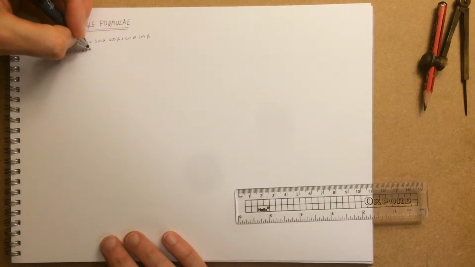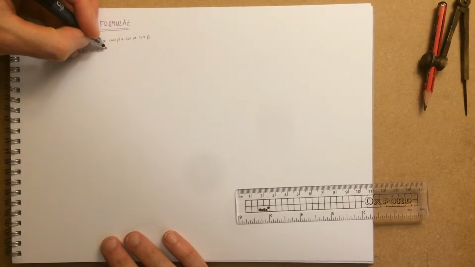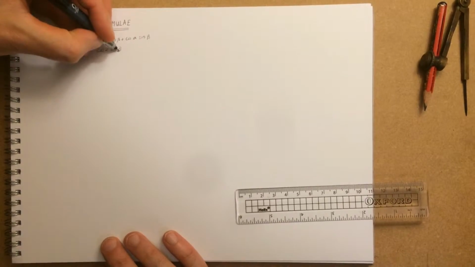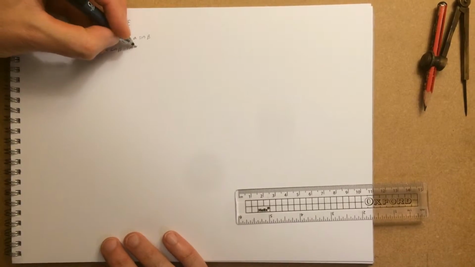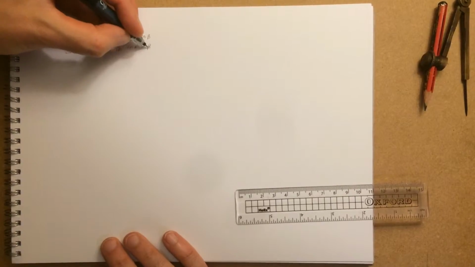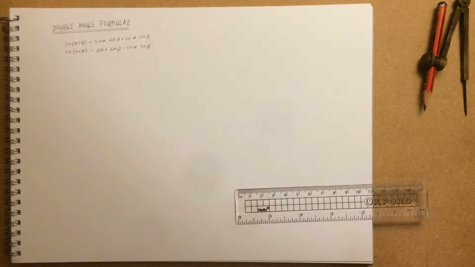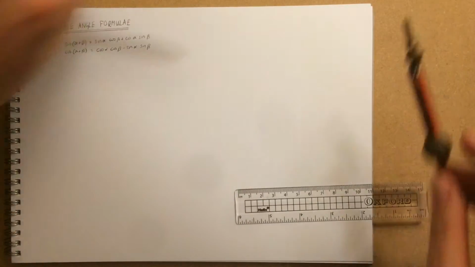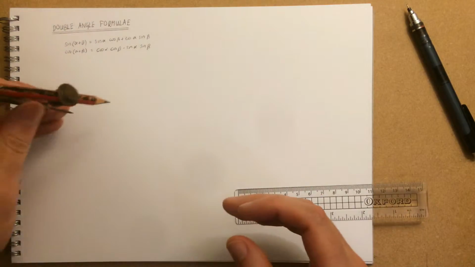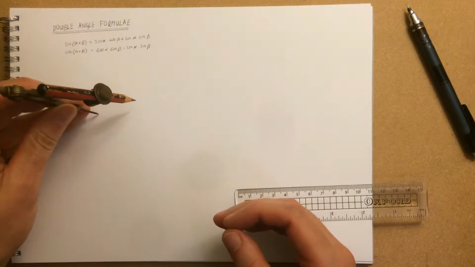I'll show you the cos one as well. That's cos alpha cos beta minus sine alpha sine beta. Now the way to show this is true, you can do both at the same time. It's really neat. Again, notice almost everything is coming from the unit circle here.